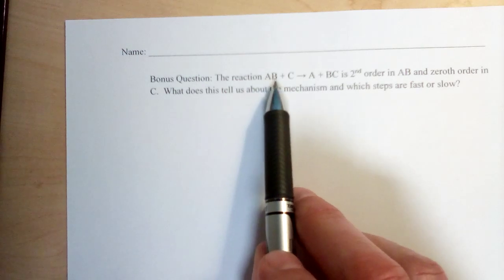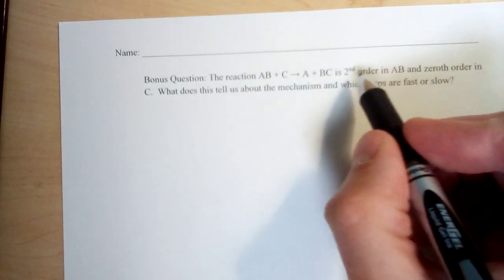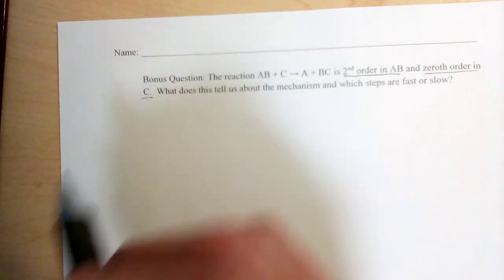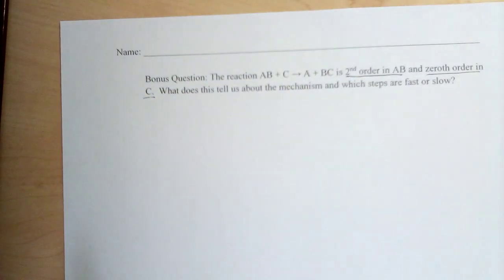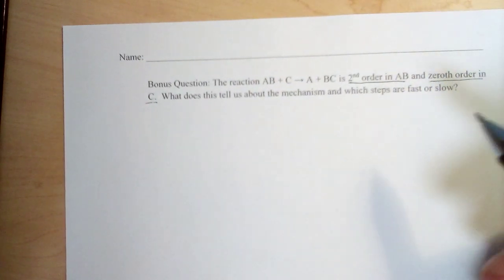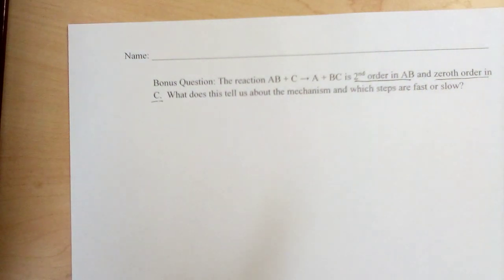So we have this reaction, AB plus C yielding A and BC as the product. And what we're told is it's second order in AB and it's 0th order in C. And we want to know, what does that tell us about the mechanism and which steps are fast and slow? Now, the best place to start here is 0th order. If something is 0th order, that means the rate is not dependent on its concentration. That means it doesn't come into the reaction mechanism until after the slow step. Because remember, the rate law will only incorporate steps that occur up to and including the slow step.